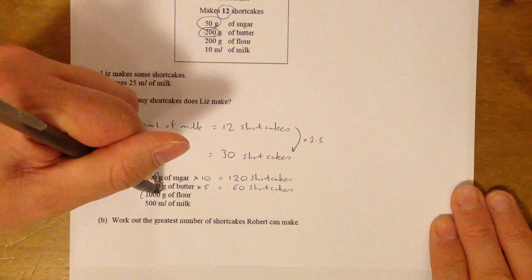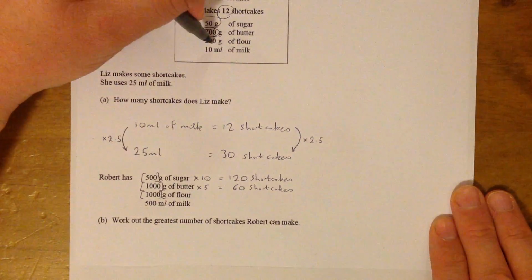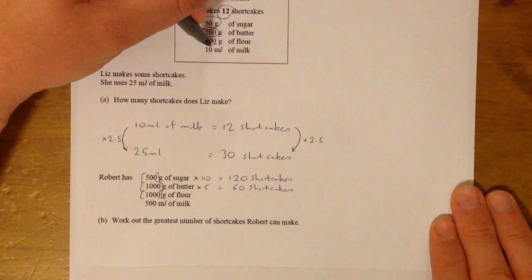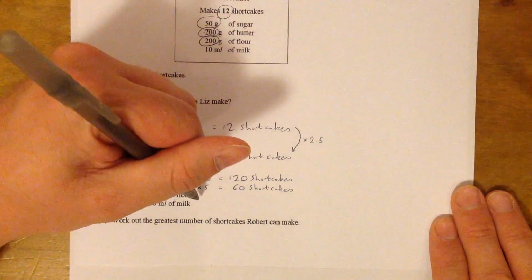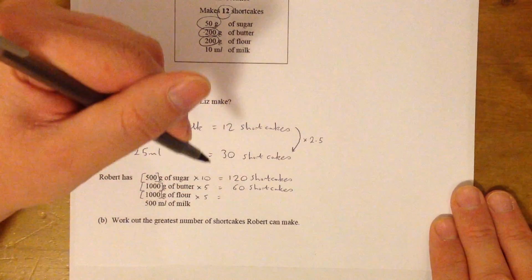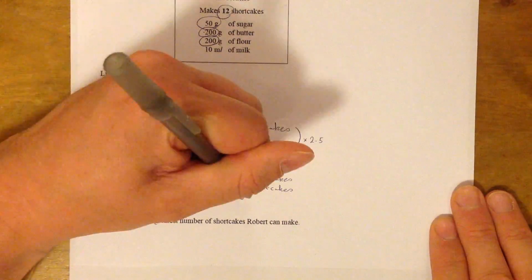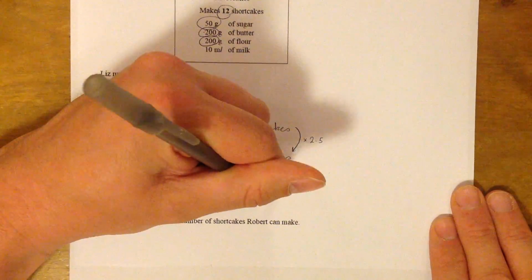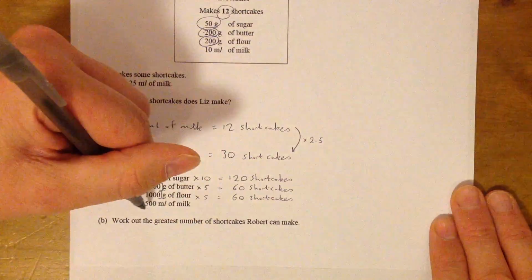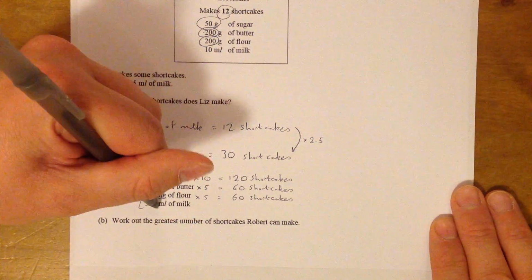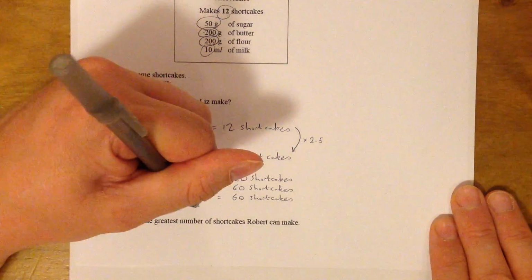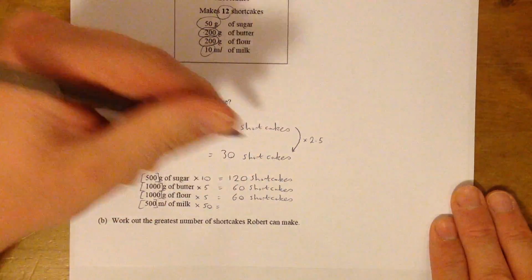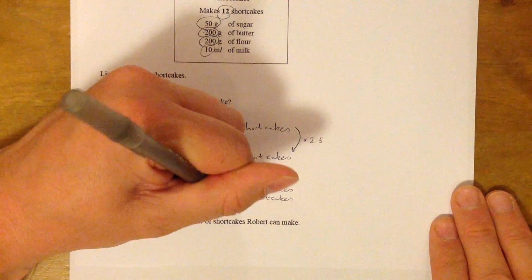Let's do the same now for the flour. 1,000 grams of flour, and this one looks like it's going to be exactly the same as the butter actually. 200 grams for 12. How many 200s make 1,000? Well, that's 5. So again, using the flour, we can make 60 shortcakes. And then the final ingredient, the milk. Here we've got 500 ml, we're comparing it to 10. How many 10s in 500? Well, 50, so that's a massive amount. So 12 times 50 is 600 shortcakes.